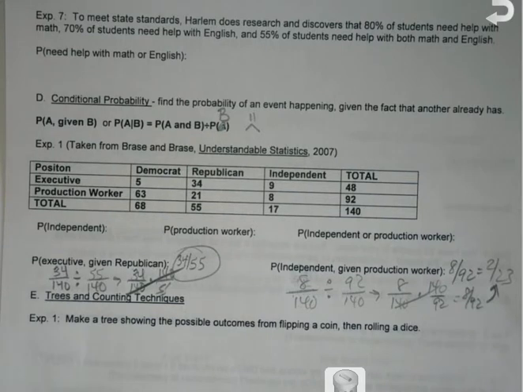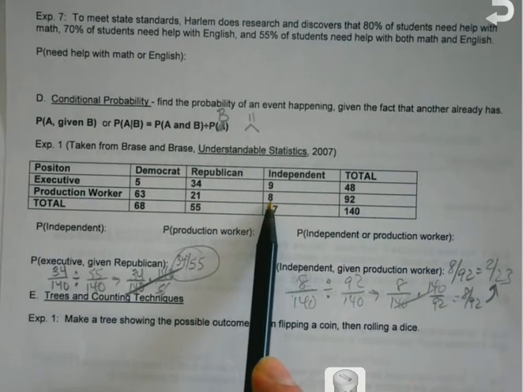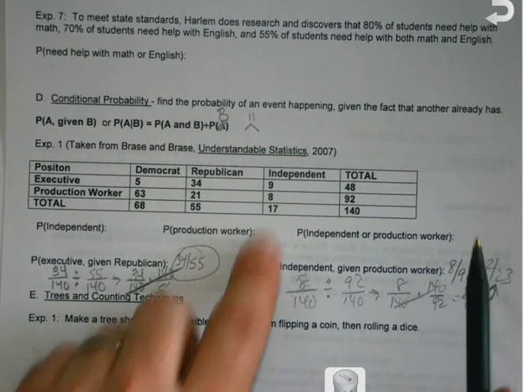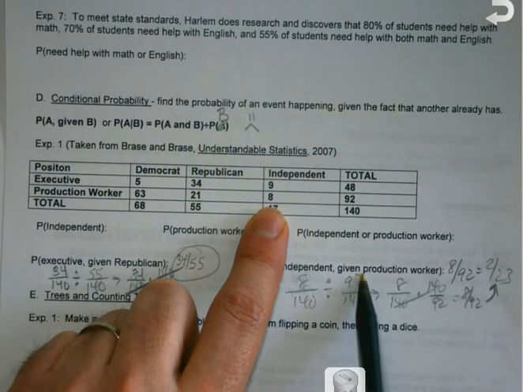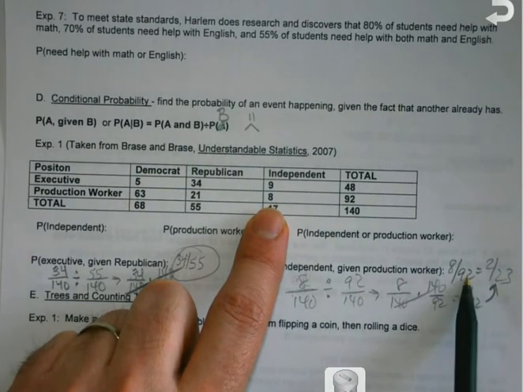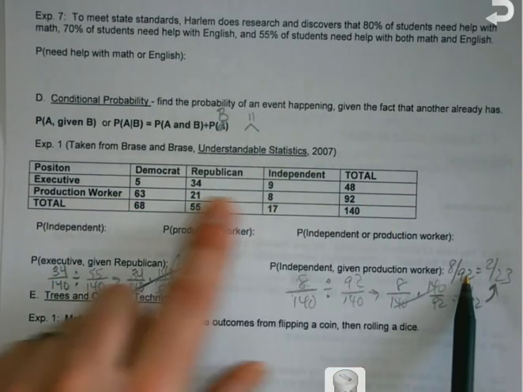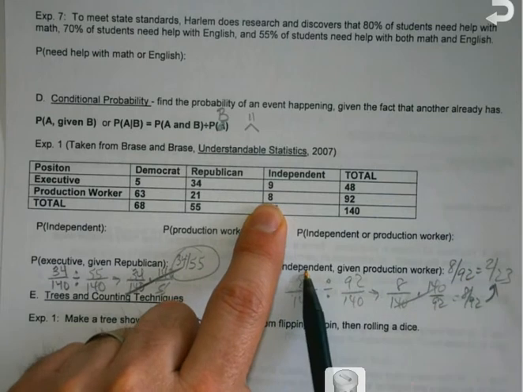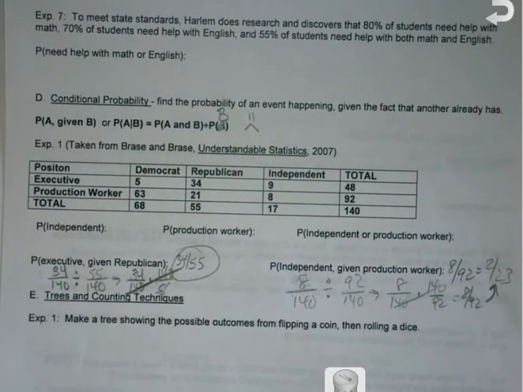But again, I don't think you need to go through all of that when you're doing this. If it says independent given a production worker, I go to where the production workers are, I find my independent, which is 8. The given just tells me what the denominator is. The given value will always be my denominator, and then just find within that row or column where your particular value is. In this case, the independent would make it 8 out of 92, and then reduce it still.